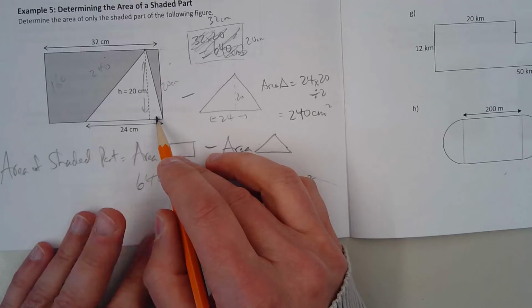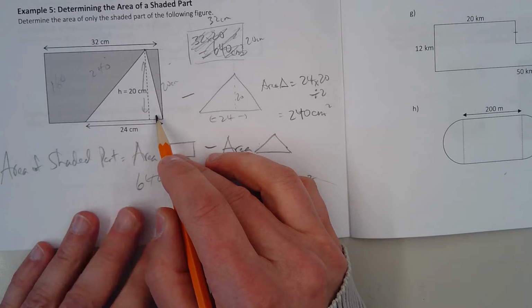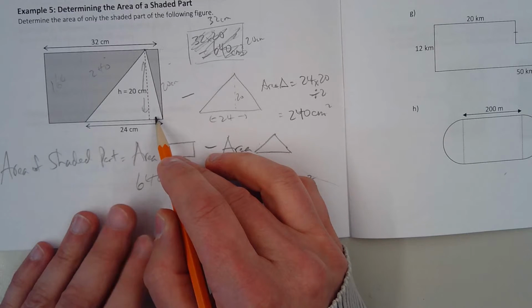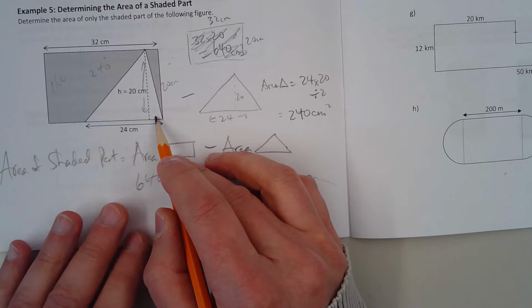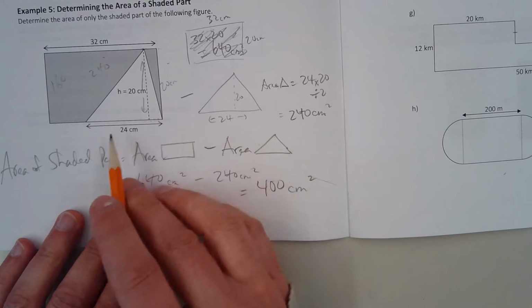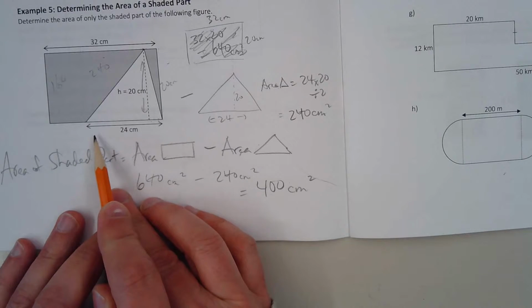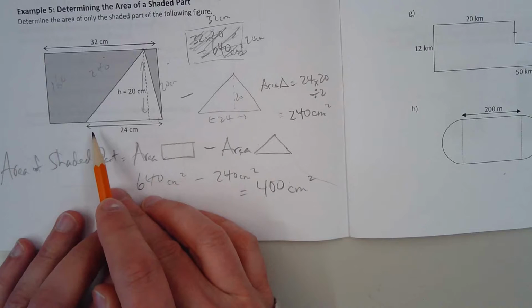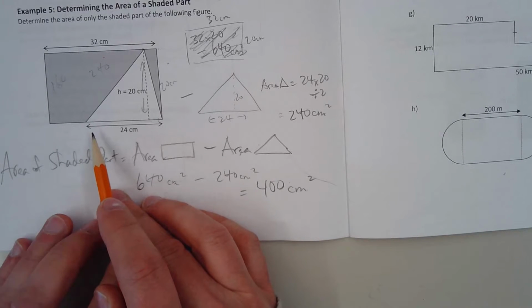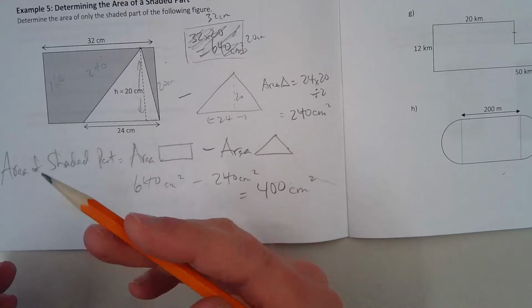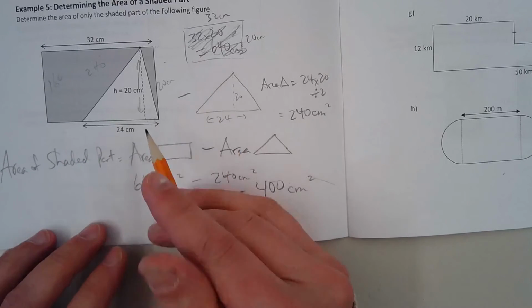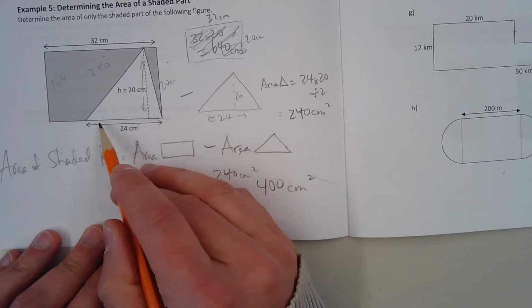This triangle is 8, right? And the rectangle is 20. The rectangle is... Yeah, I'm not sure why it would be. I mean, it might be 4. Maybe you could try it and see if you get the same thing. But I don't know that just looking at it you can guarantee.